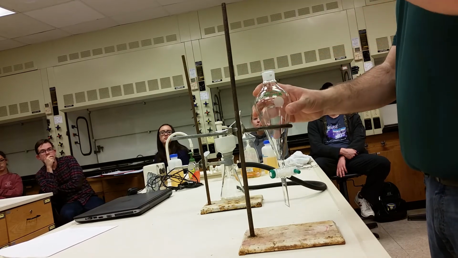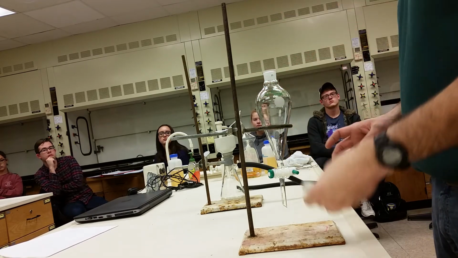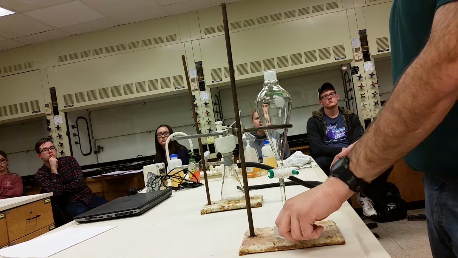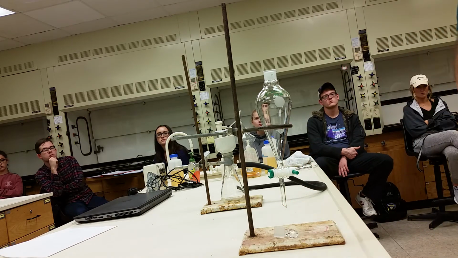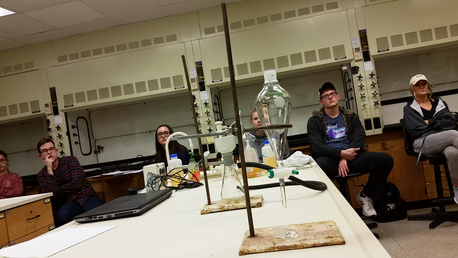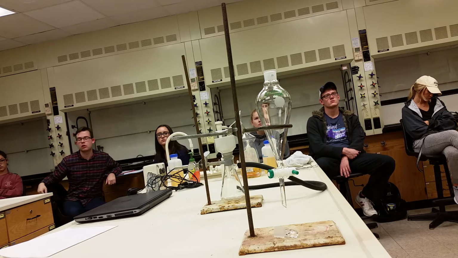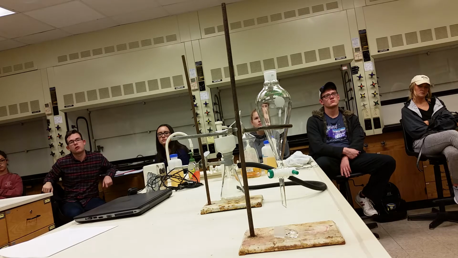You take the lid off, the stopper, and you let the two layers separate. If you do not remove the stopper, pressure will build up in the separatory flask and it will force the stopper out of the flask into your hood and it will make a mess. It will break and there will be glassware inside the hood that you'll have to clean up.